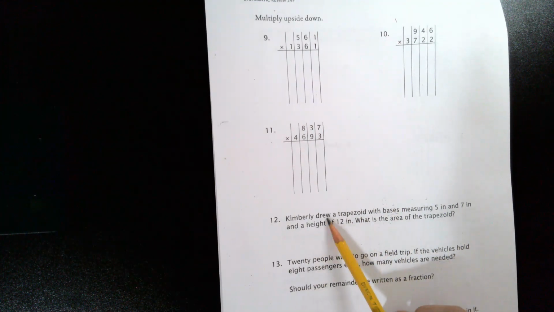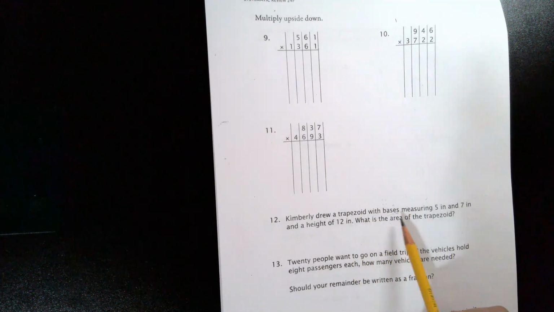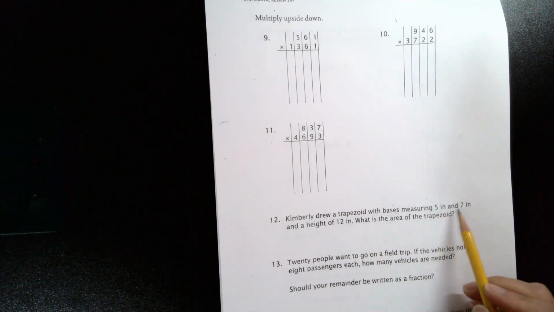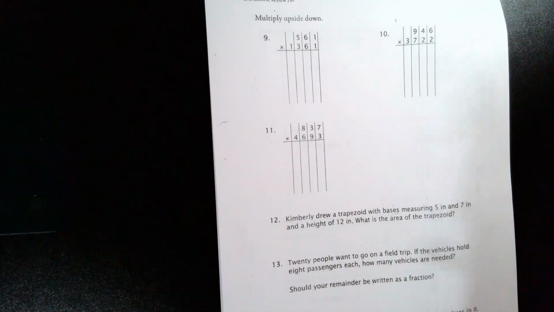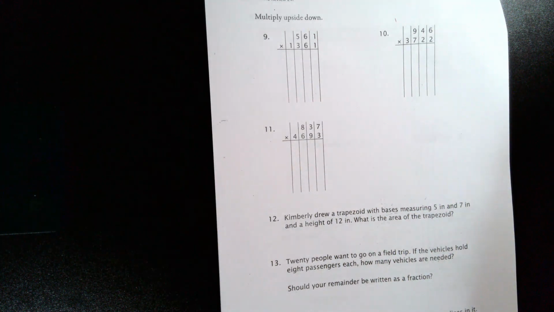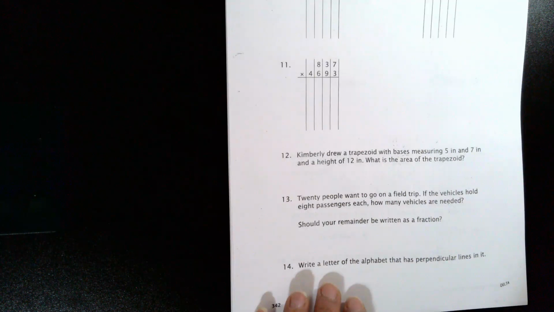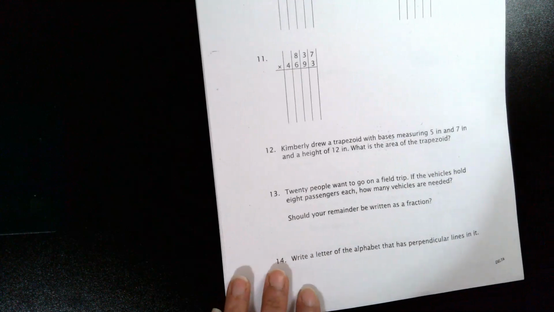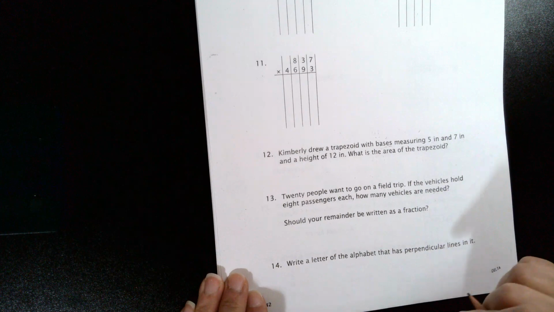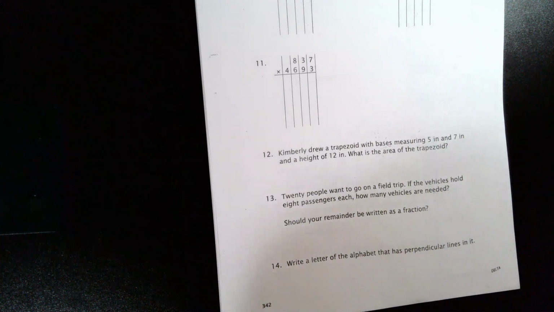Okay. Kimberly drew a trapezoid with bases measuring 5 inches, 7 inches, and a height of 12. What is the area of the trapezoid? So when you're doing the trapezoids, you have to find the average of the bases, and then whatever you get from there, you multiply by your height.